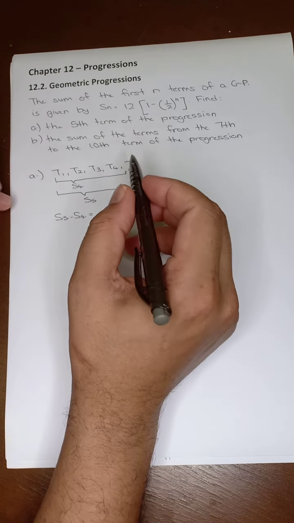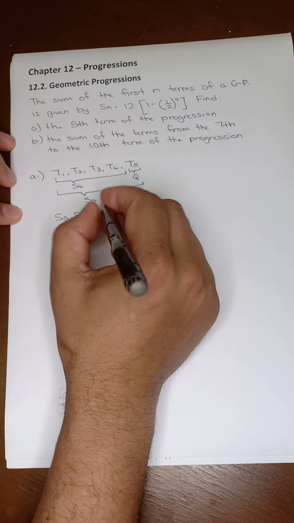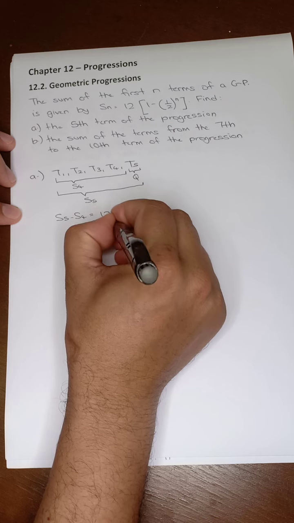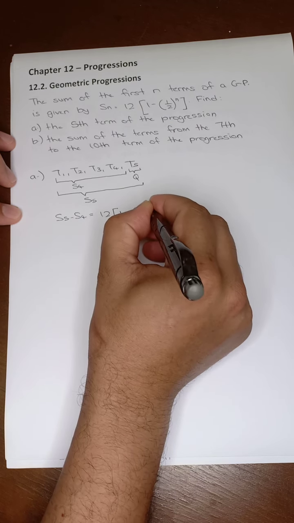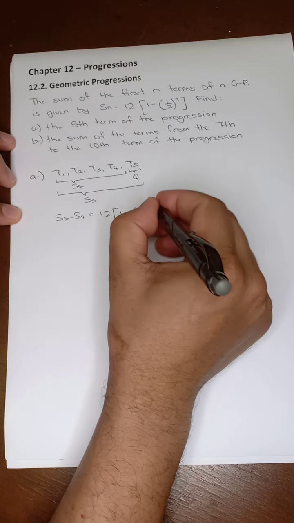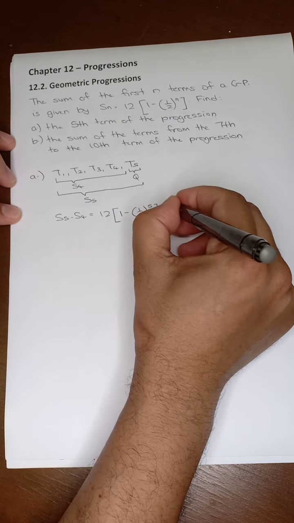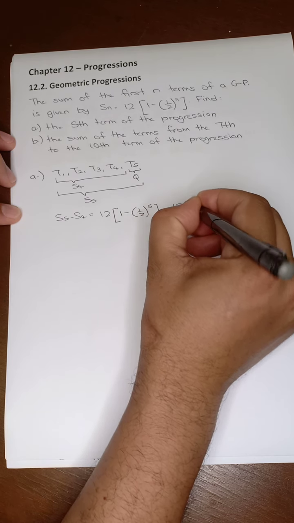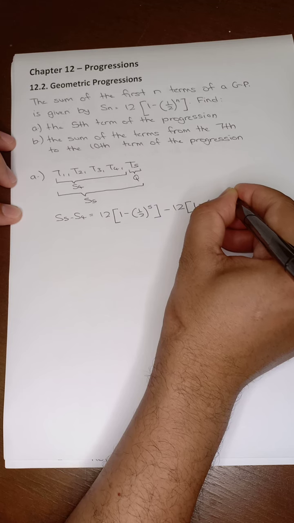We'll use this formula. So 12 bracket 1 minus 1 over 2 in bracket to the power of n, n is 5 for the first one, minus 12 bracket 1 minus 1 over 2 to the power of 4.